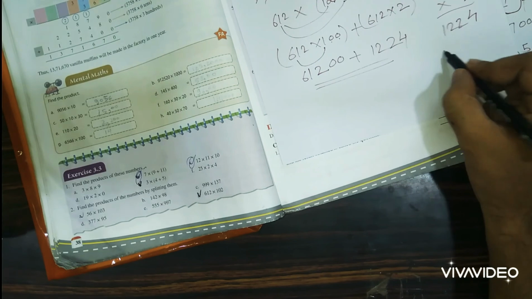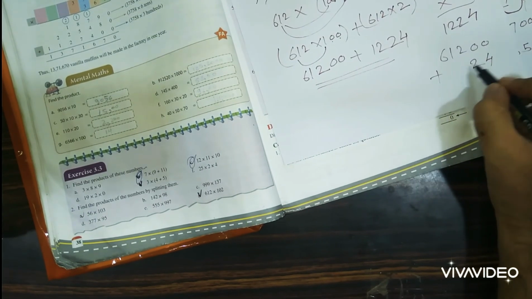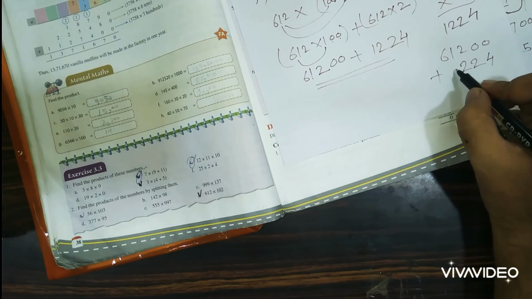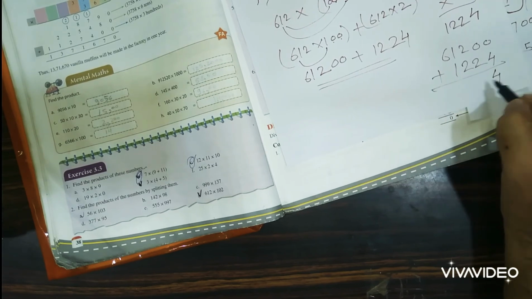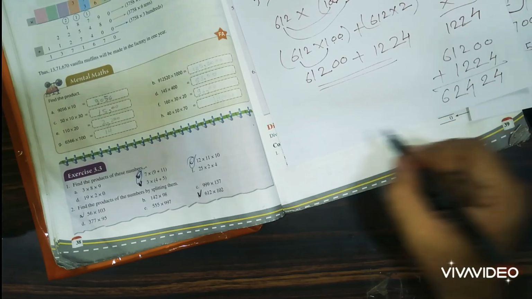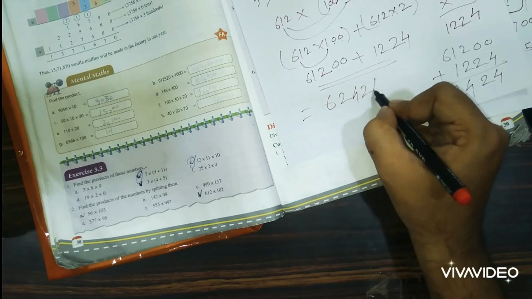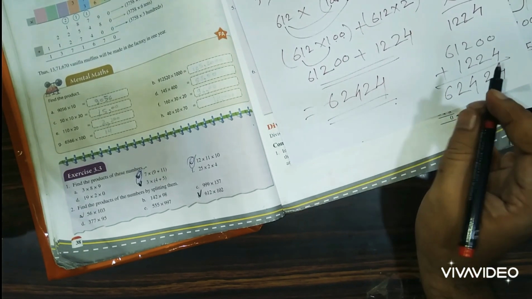Let us add 61200 plus 1224. So this will be 62424. So our answer is 62424. So this is our final answer.